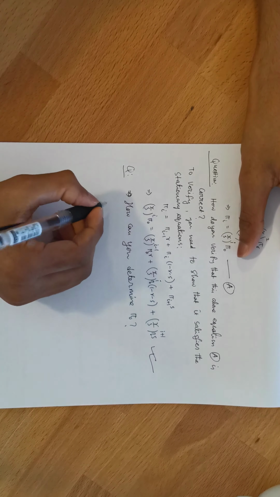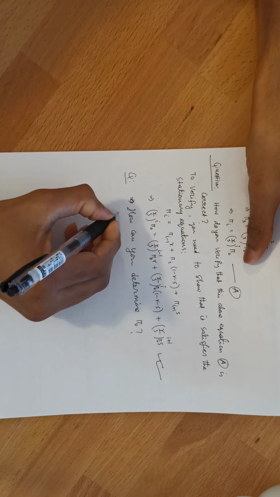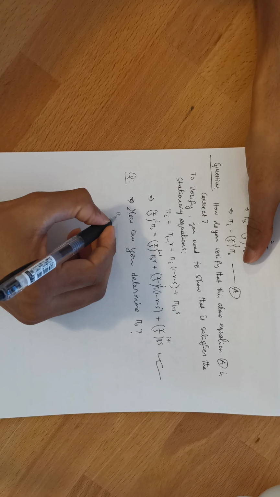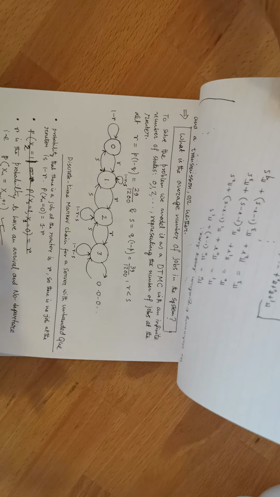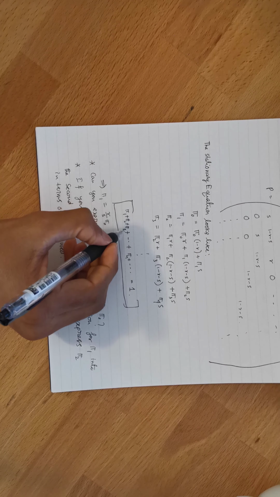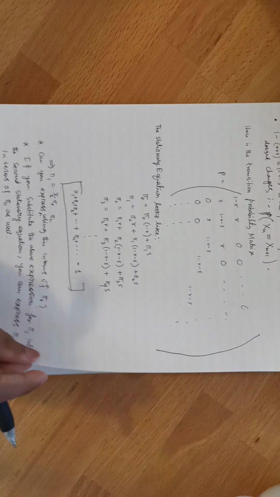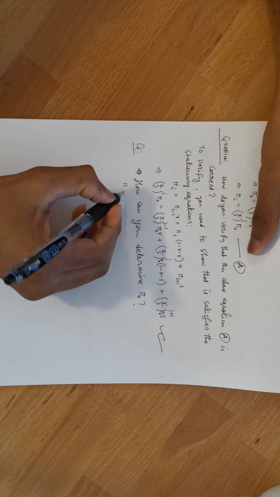From this equation, actually, pi 0 plus pi 1 plus pi 2 plus dot is equal to 1. So you can guess that you are going to get an infinite geometric series.